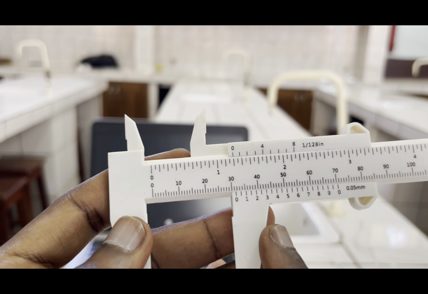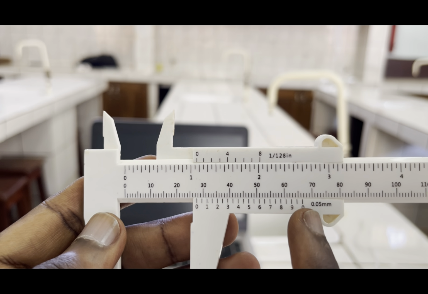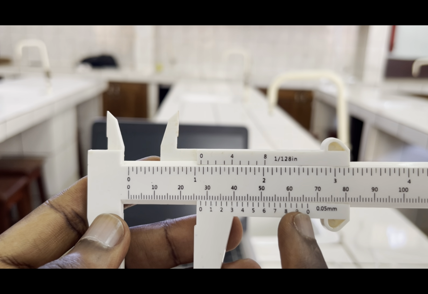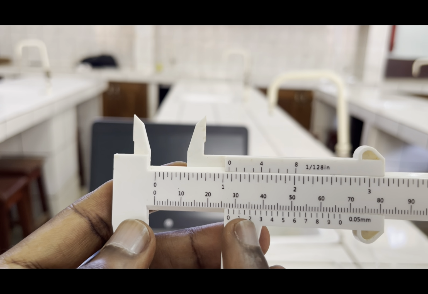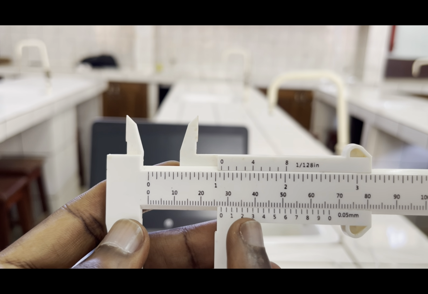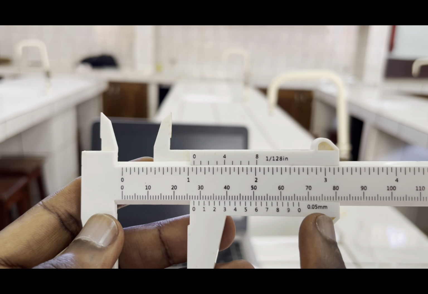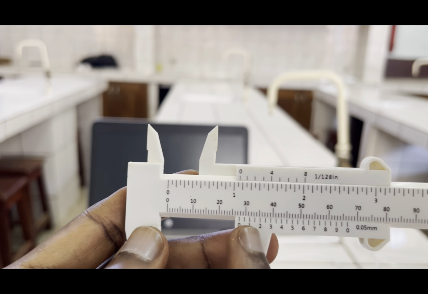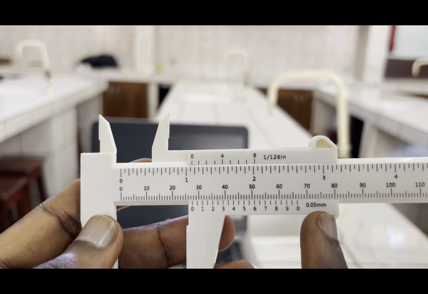Now let us come back to the movable part. Here the movable part we are having 0, 1, 2, 3 up to 10. Okay, so here it means that here should be 0.5, 1, 1.5, 2, 2.5. So as I was saying, the accuracy is 0.05 millimeters. It means that any value that I'm taking here should be in 2 decimal places and in millimeters.